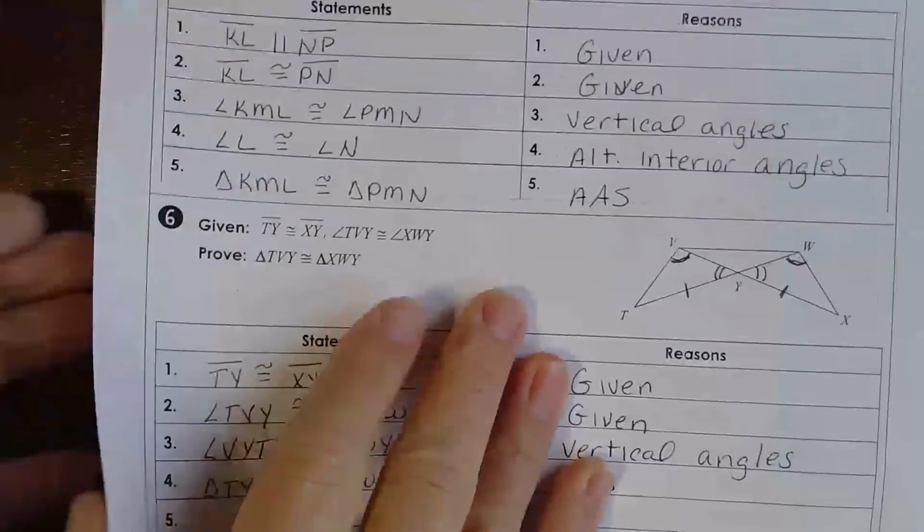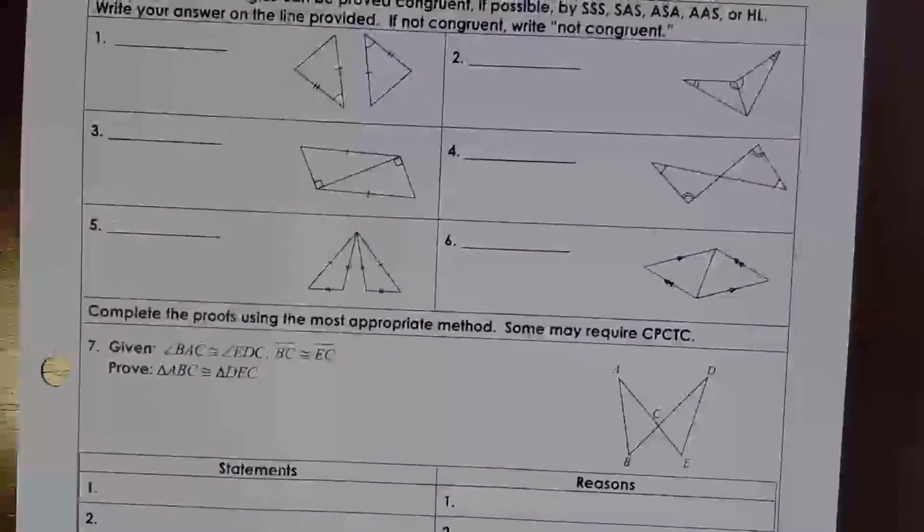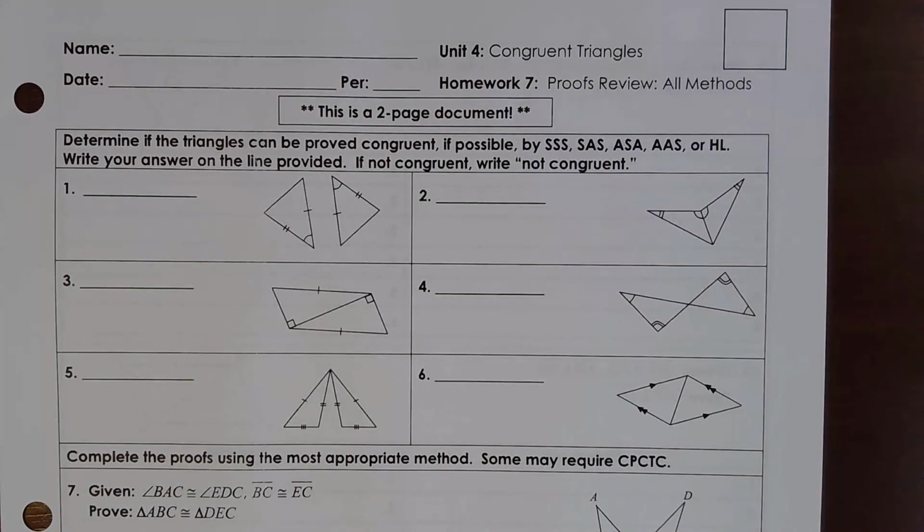All right, so your homework for today is Homework 4.7, proofs review all methods, so it's exactly what we were doing. 1 through 6, you're going to determine if the triangles can be proved congruent, if possible. So you're going to see if you can do it by side, side, side, side, angle, side, angle, side, angle, or angle, angle, side, or hypotenuse leg. If you can, you're going to write one of those. Some of these you might not be able to, so then you're just going to write not congruent because we don't have enough information. Then 7, 8, 9, 10, 11.